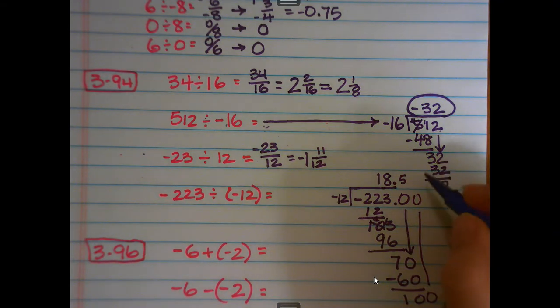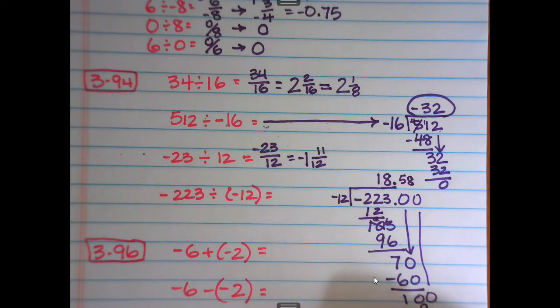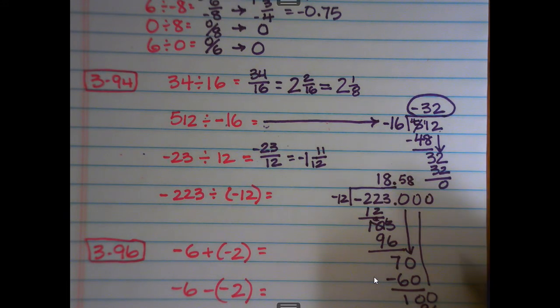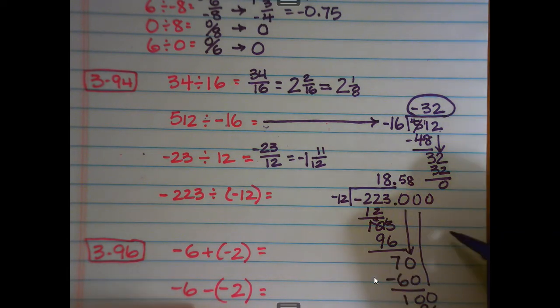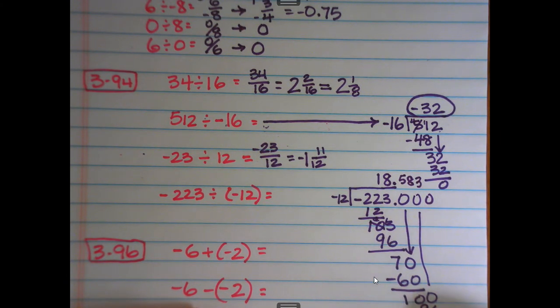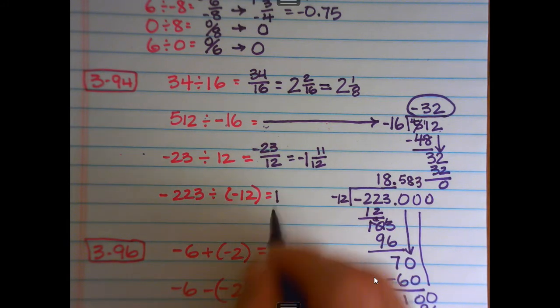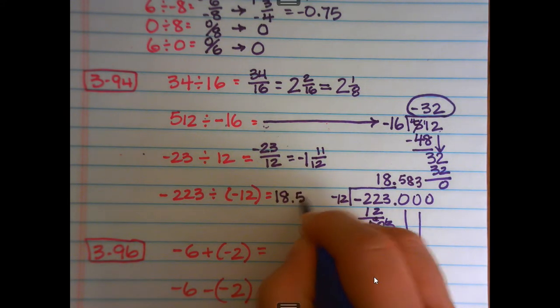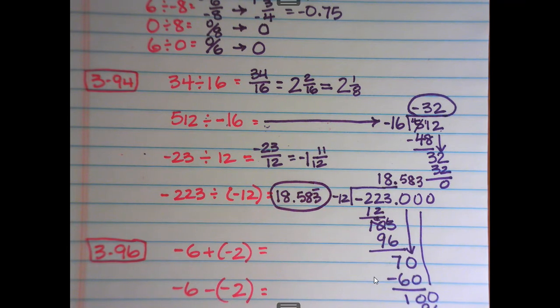And we have the number 8 again. We get 96. Bring down another 0, and now we're running into trouble here. So 3 goes here, and 36. And we're going to start getting a repeating. So our answer here is positive, because these are both negative, 18.583 repeating. And I'm going to circle that one again just to keep it separate from all my messy work over there.